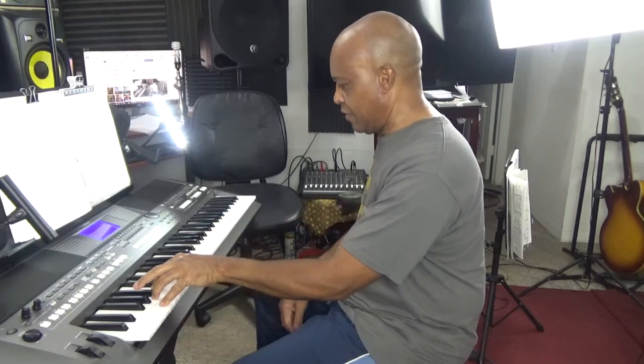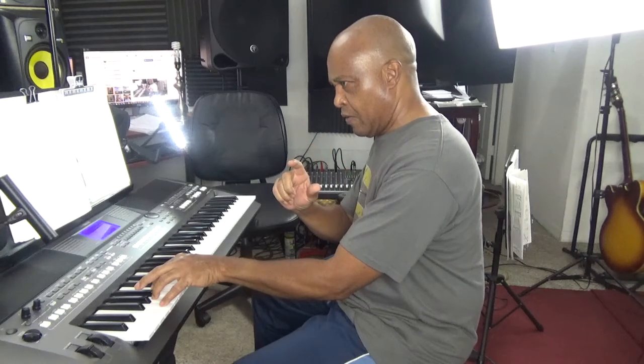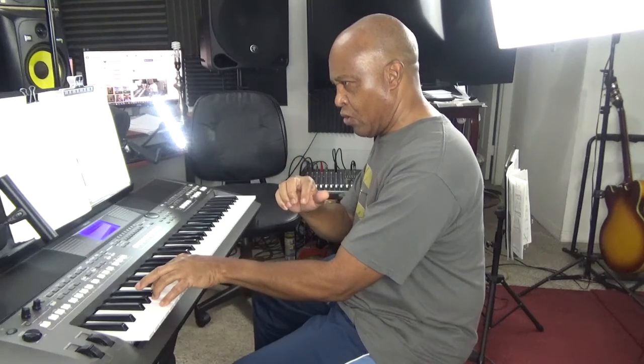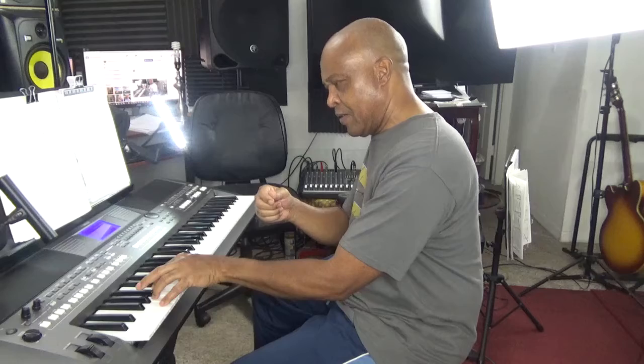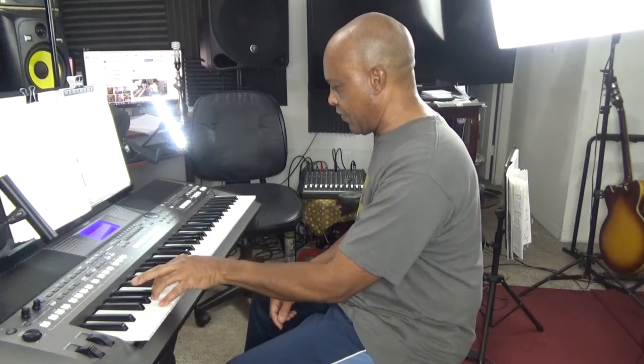It's a nice scale. Very nice scale. A Aeolian flat 5, or half diminished scale, or Locrian 9. This is the chord. The chord is A minor 7th, flat 5.